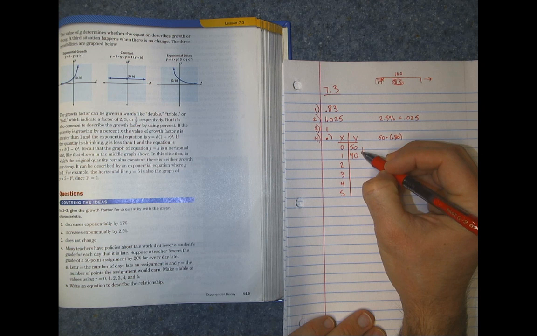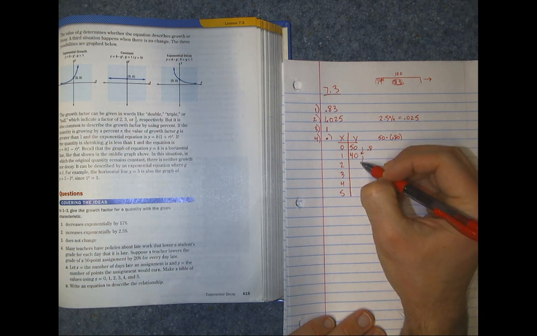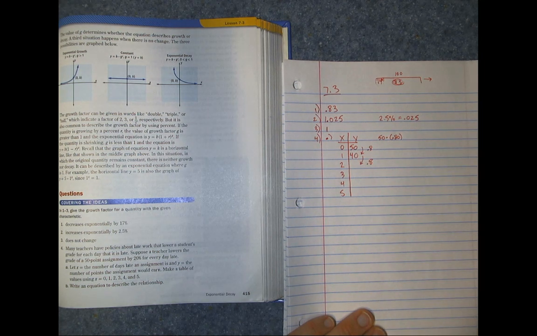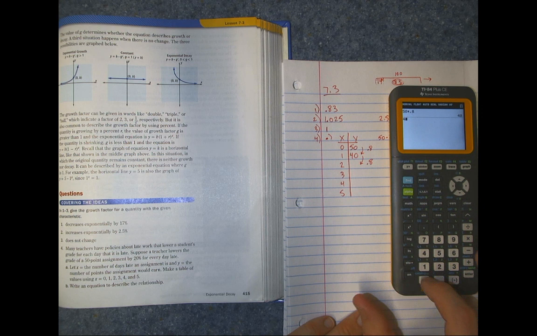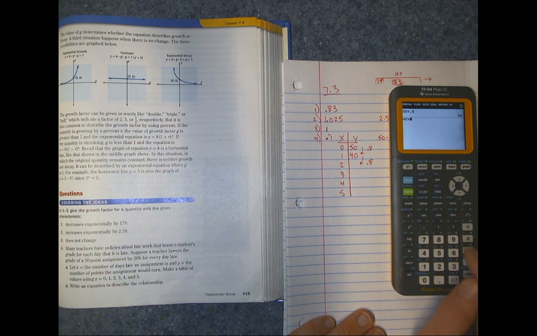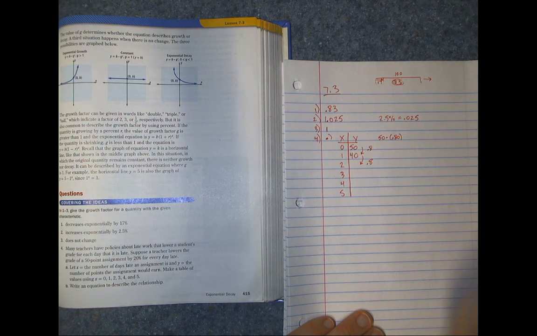So it went down 20%. It's going to go down another 20%. So you could do two different things here. You could take the 40, that's what it's worth now, and lower that 20%. So now it's times 0.8. Okay, so it's 32.